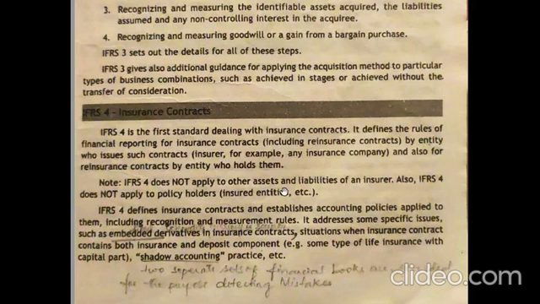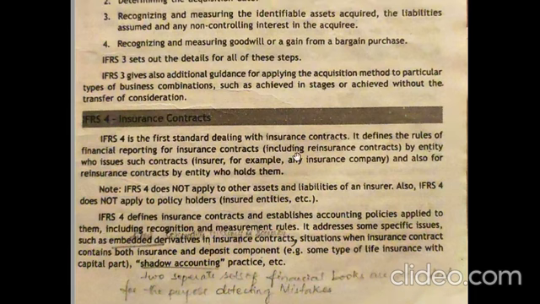So we will be continuing with the next IFRS standard, which is IFRS 4, Insurance Contracts. IFRS 4 is the first standard dealing with insurance contracts. It defines the rules of financial reporting for insurance contracts, including reinsurance contracts, by the entity who issues such contracts, that is the insurer, for example an insurance company, and also for reinsurance contracts by the entity who holds them.